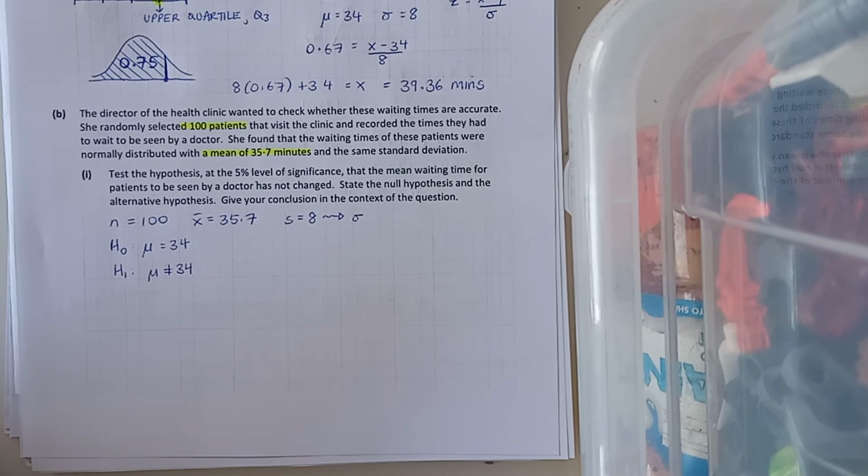The null hypothesis is that the mean hasn't changed, and the alternative will be that it has. So in the previous video, I used a confidence interval to test my hypothesis. This time I'm going to do the test statistic, the Z value, just for a bit of variety.